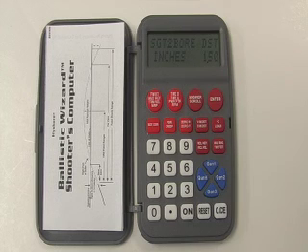The next input is sight to bore distance. This is the distance between the axial center line of the scope and the axial center line of the bore. And it is important in all calculations having to do with sight adjustment.